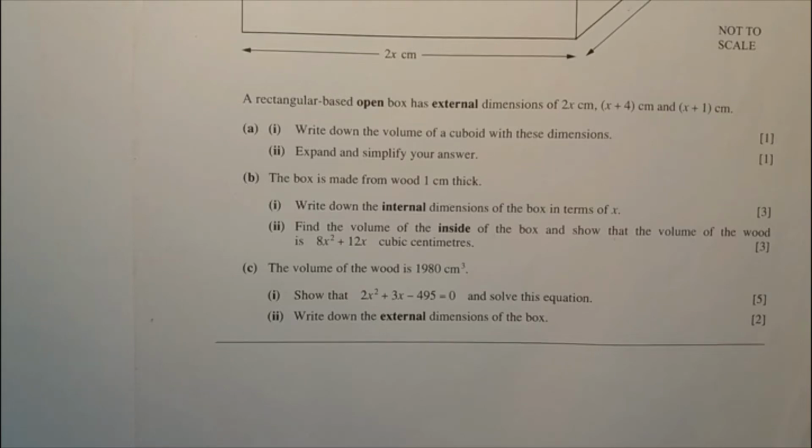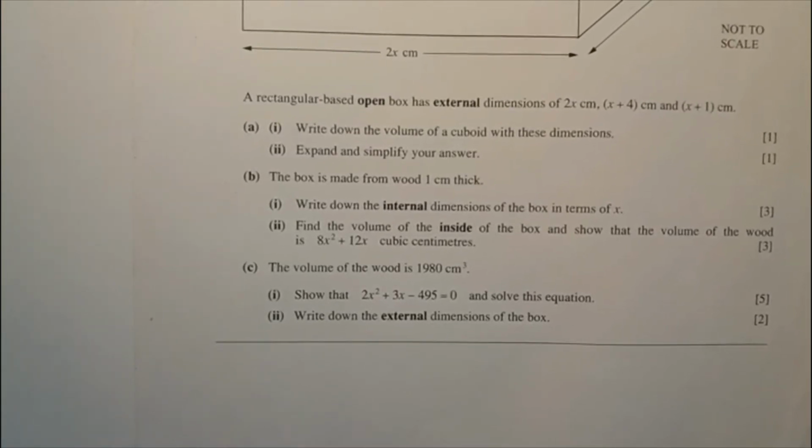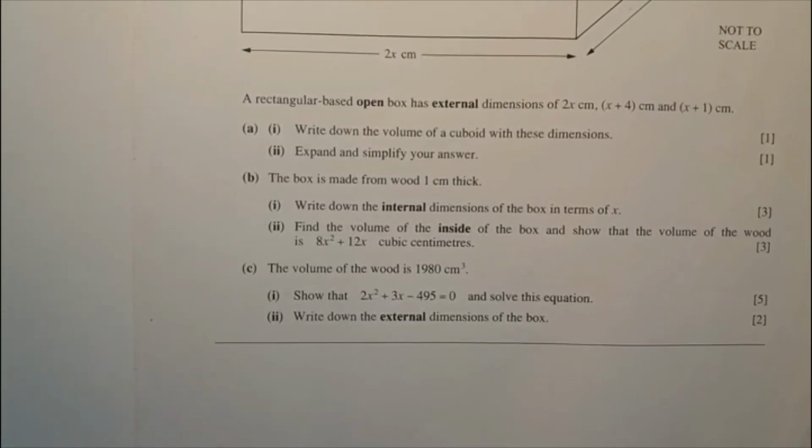Now, we obtained the volume in part B 2I as 2x squared add 12x of the wood, and now we're given the volume of the wood as 1980 centimeter cubed. So all we need to do is equate this expression to 1980 centimeter cubed, rearrange, and then solve.